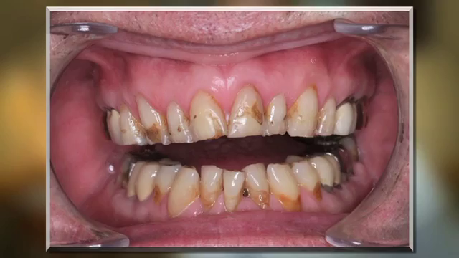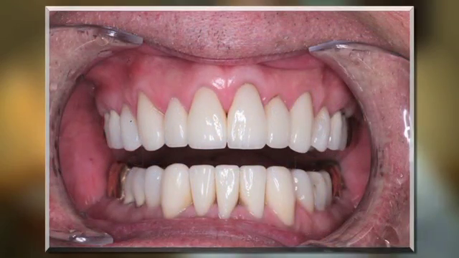Full mouth reconstruction basically means rebuilding the mouth with a series of crowns, bridges, and maybe veneers. And then other complications that may come into play can be missing teeth, infected teeth, periodontal disease, problems with the joints, TMJ issues, and of course cosmetic issues. So you can run into all kinds of different areas of need when you're doing full mouth reconstruction.